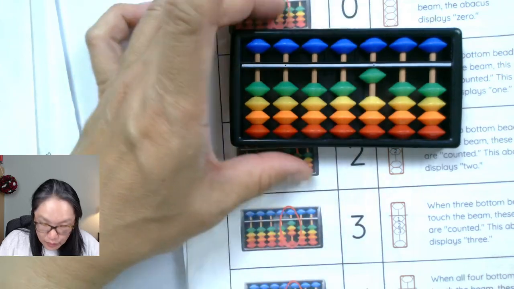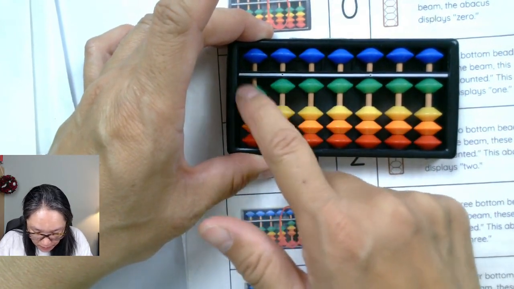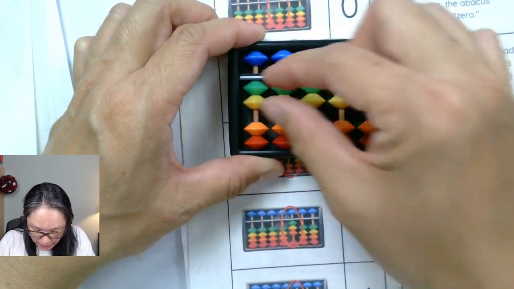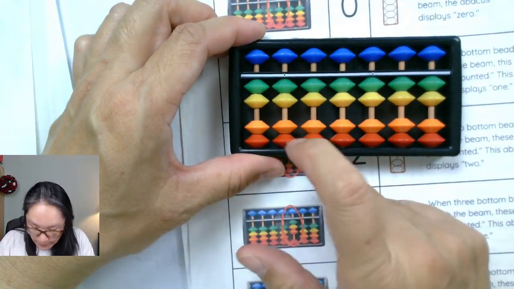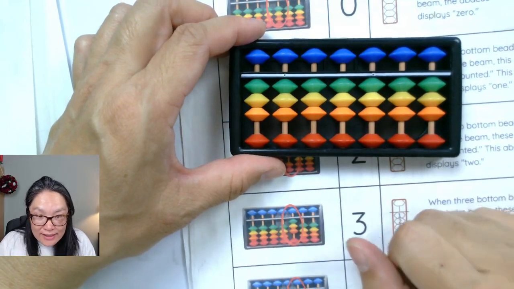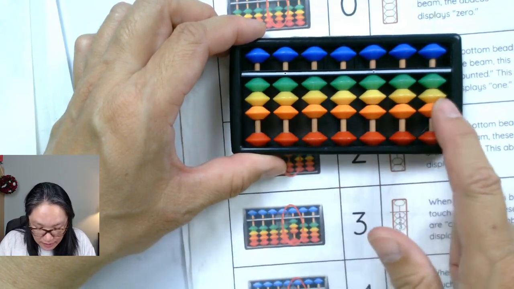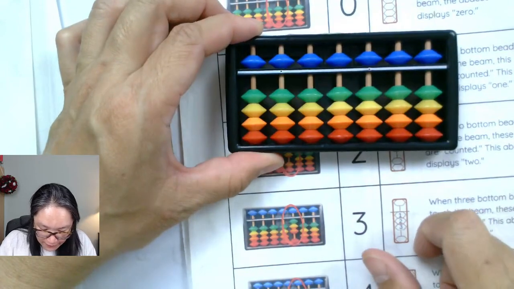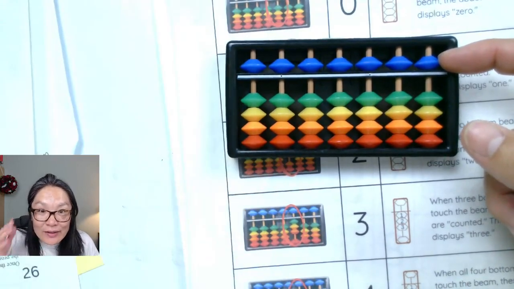So when we count, we do 1. This is 1. And then we did 2. That's 2 beads. That's what 2 is, right? And we have 3. Thank you so much for the likes. Thank you so much for liking my live. So we have 3. Make sense? And then after that, we have 4. And then 5. All the top beads will be 5 no matter what. Does that make sense? Let me know if you have any questions.